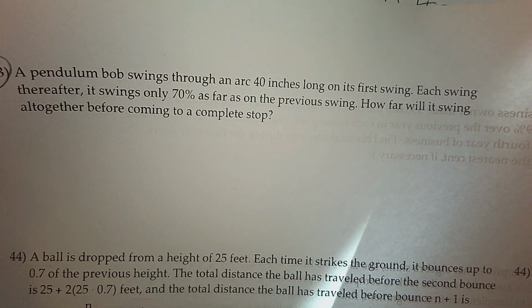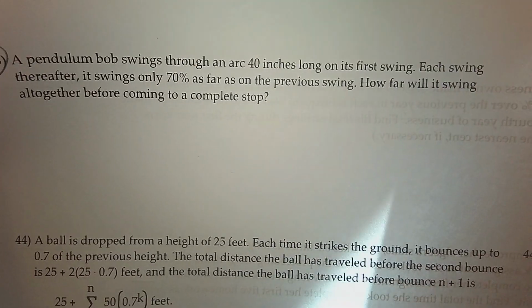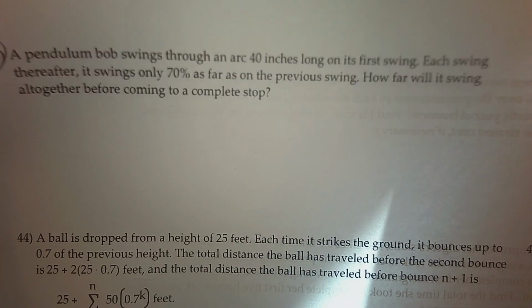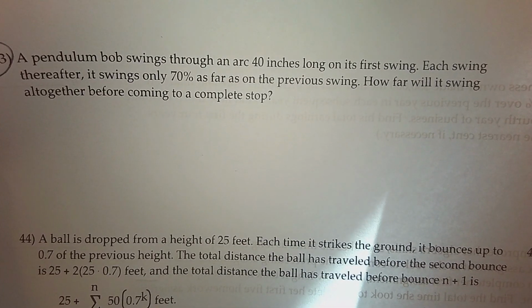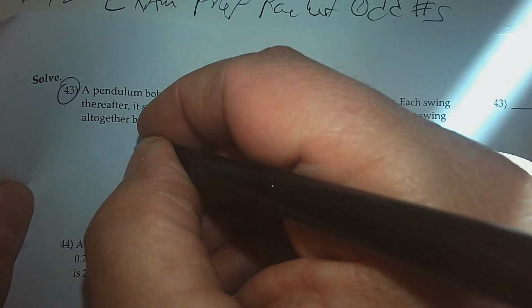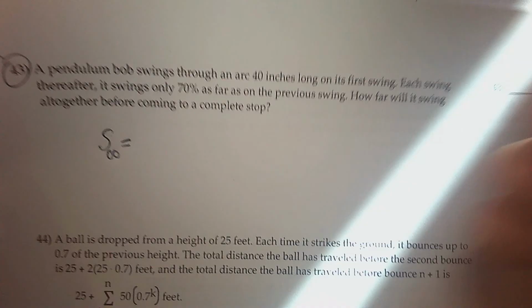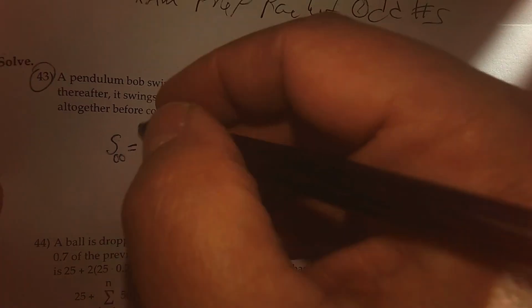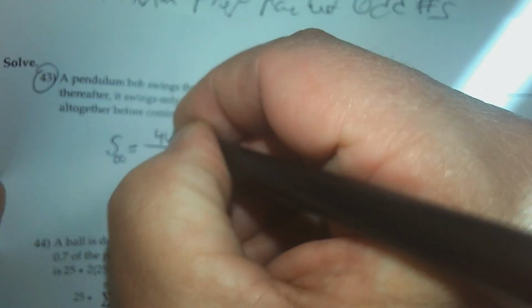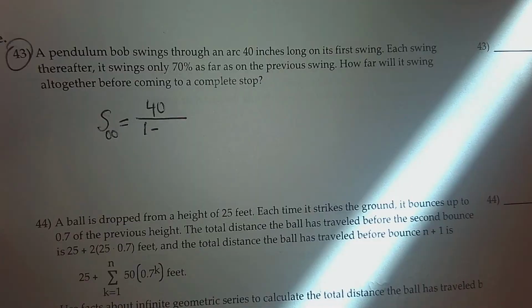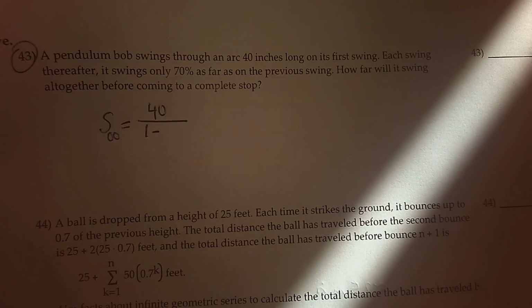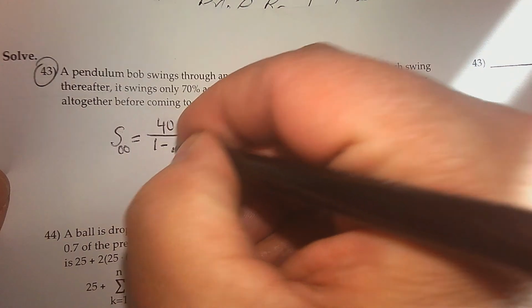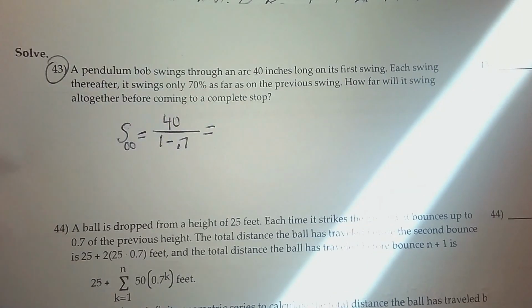Well, this is a situation to infinity. So in this situation, this is like adding all the swings possible, right? Like an infinite number of swings until it stops, where A1 is 40. And what would you say the common ratio is? 70%? 0.7? Done. That's what you put in the calculator.